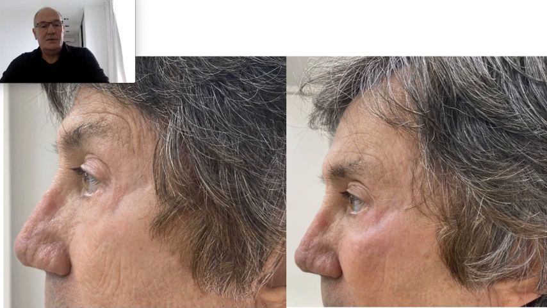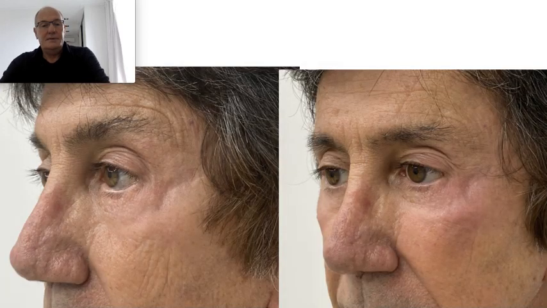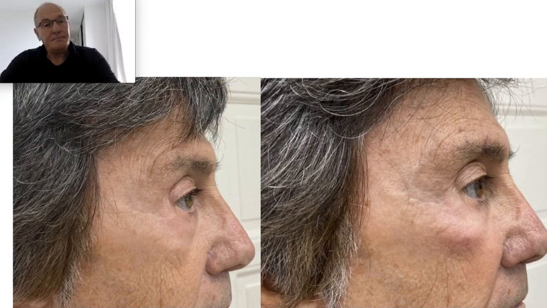Okay, you can see it's another person. Just 10 minutes, no pain, no downtime, but to produce this a lot of skill with the filler is needed, and also a lot of skill with the anatomy.